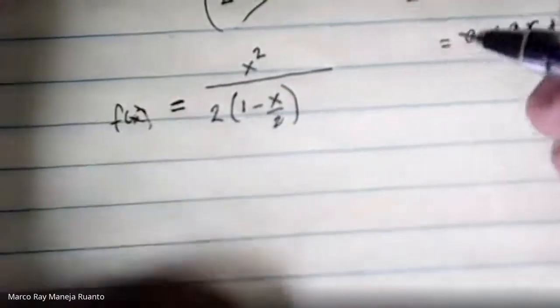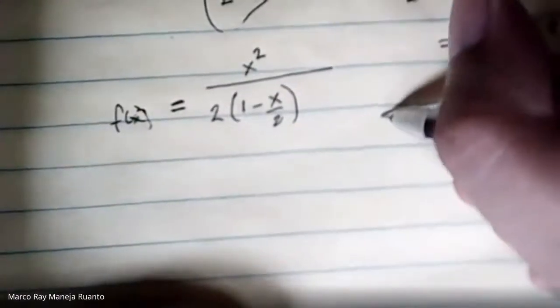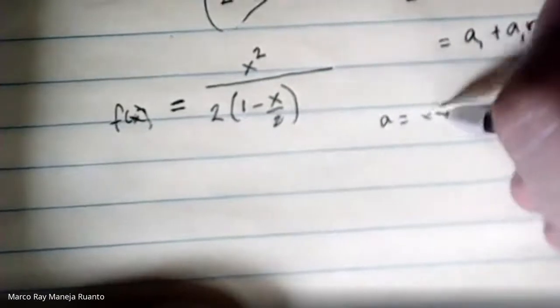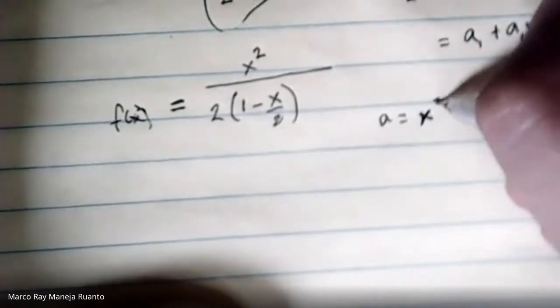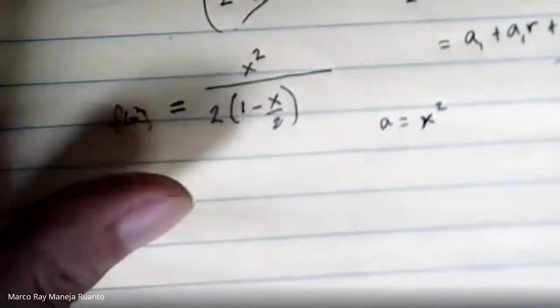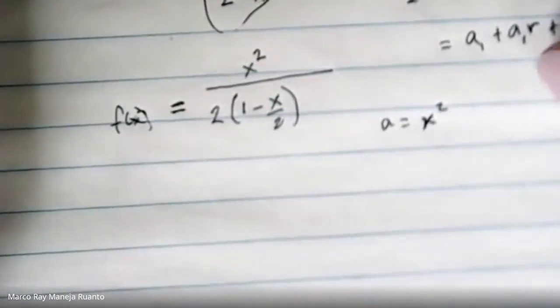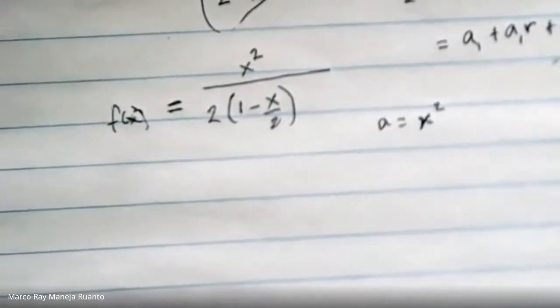Okay, balik ta, no? So, ang atong A, nakita nato. So, minus R dapat, no? Sorry, minus. So, 1 minus R. So, this one, ang atong A, will be x squared.